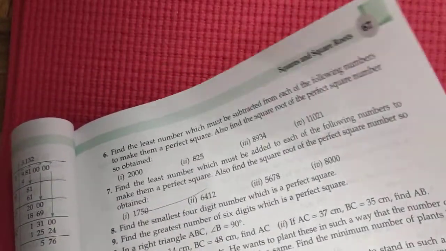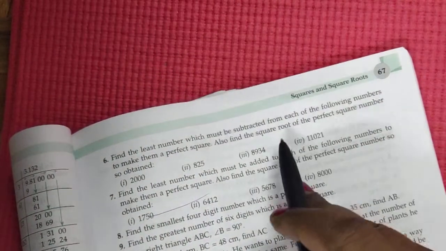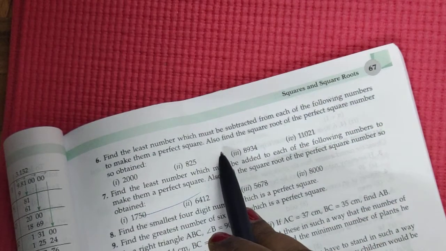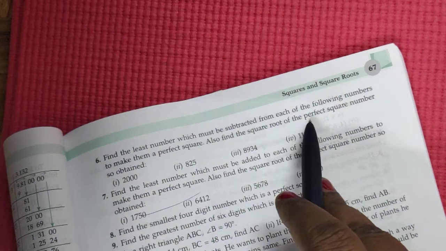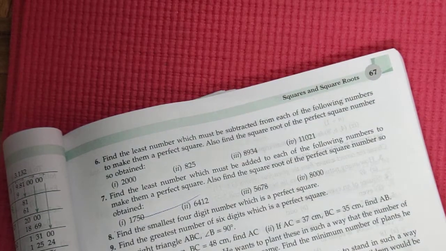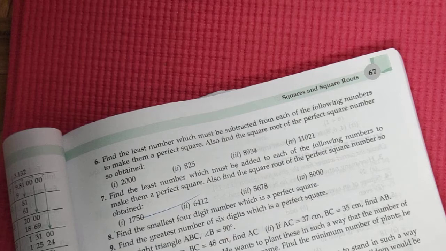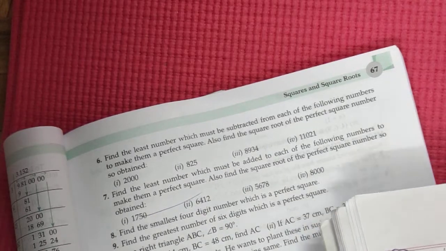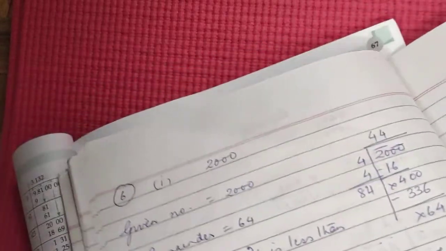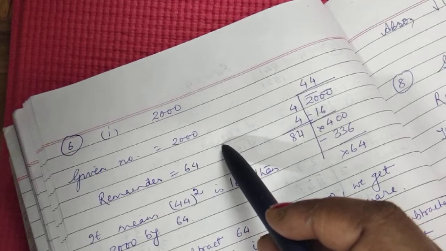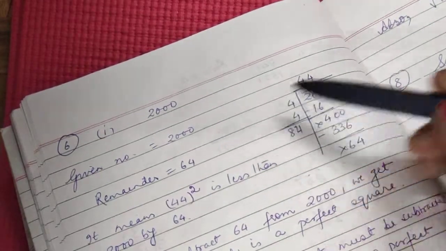Now the question number 6 is, find the least number which must be subtracted from each of the following numbers to make them a perfect square. Also find the square root of the perfect square number so obtained. So we have to find out the two numbers. There are 4 questions. I will be doing one question for you. Rest of the questions you will do on your own. Let us do the first part, that is 2000. Now the given number is 2000. You have to find out the square root of 2000.